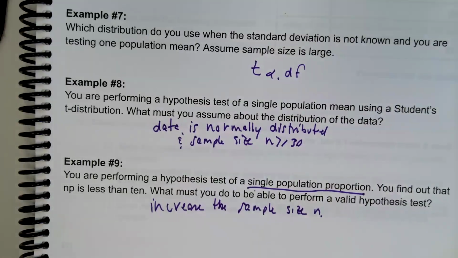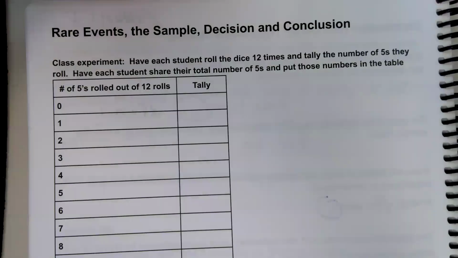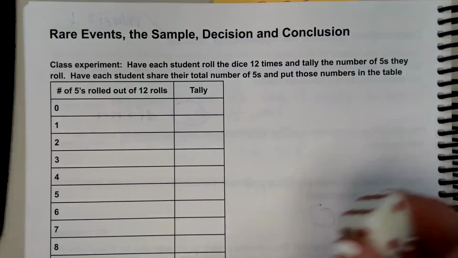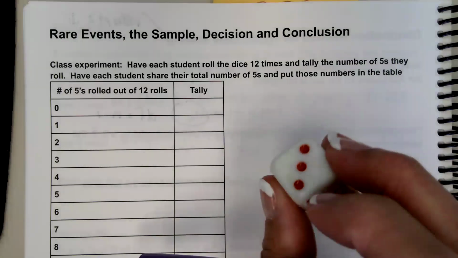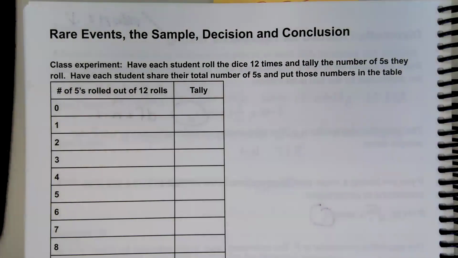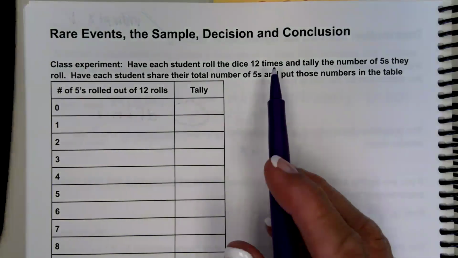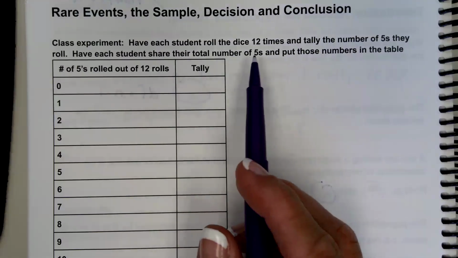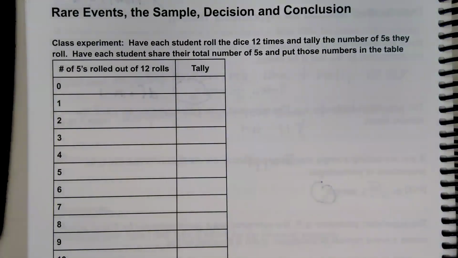Okay, next up, we are going to run a little experiment. I would love for you to pause the video if you can and grab a six-sided die, and we're going to read the instructions here. We're going to have each student roll the dice 12 times and tally the number of fives they roll. Have each student share their total number of fives and put those numbers in the table.